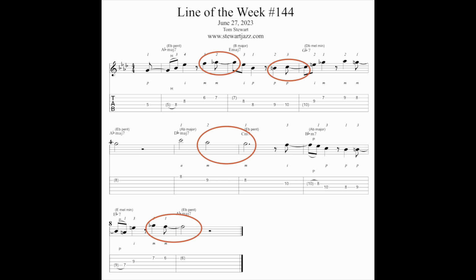At the end of measure 1, going into measure 2, note F under A flat major 7 resolves by half step to note G flat or F sharp under the E major 7 chord. At the end of measure 2, going into measure 3, note B under E major 7 resolves by half step to note C under G flat 7.